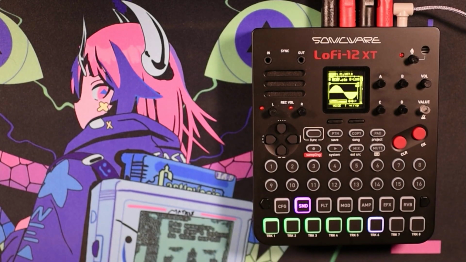In today's video, we'll be discussing step sequencing basics on the Sonicware Lofi12XT. The main focus will be how to adjust per step parameters, which is sometimes called parameter locking. It's a basic concept, but it allows you to make very complex adjustments to your sequences and sounds. Alright, let's get to it.